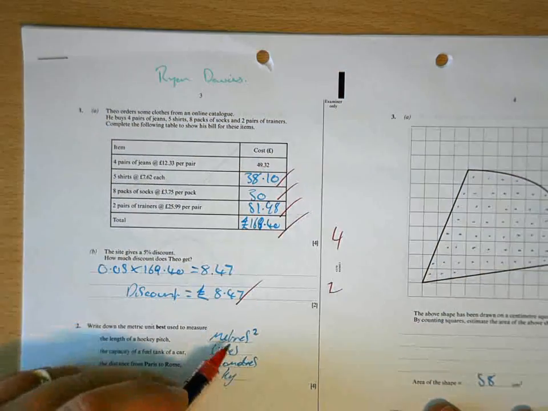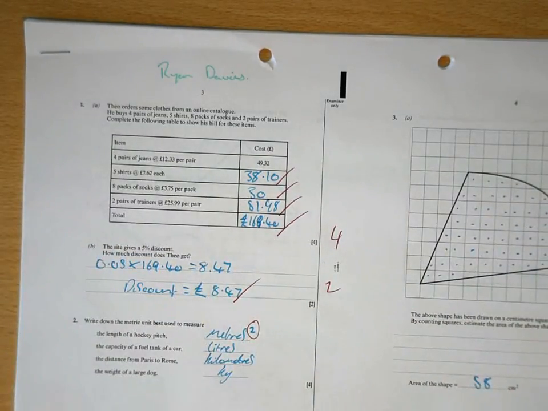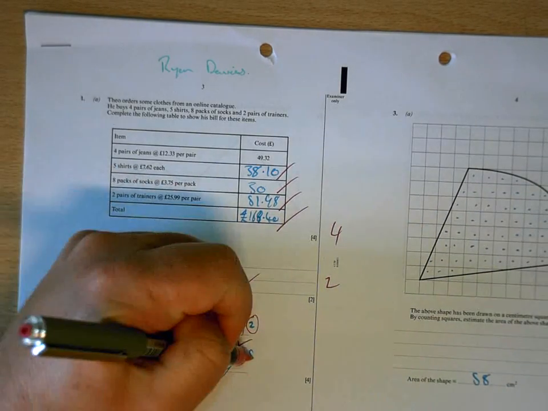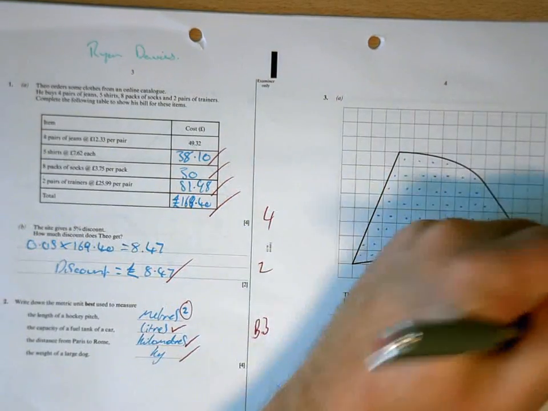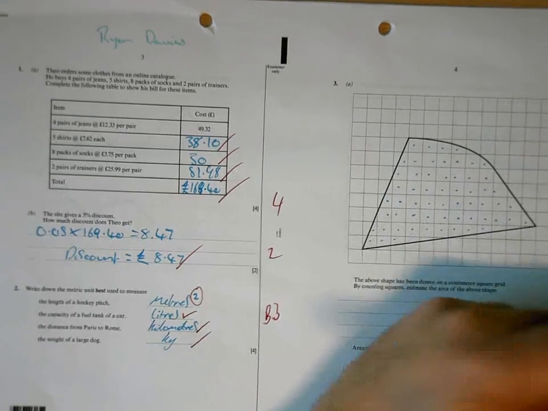Right, here, meters squared, that squared there, triggers area, okay, and this is length. So it's just meters that we want for that. The other three are right. 58 is bang on the money there. So total for the first page is 11.